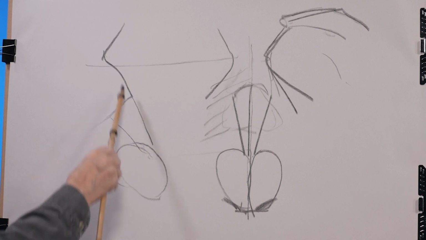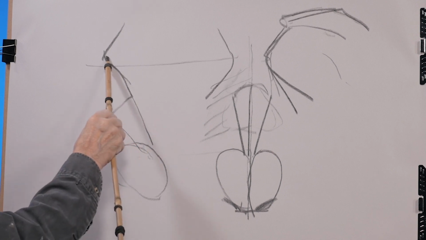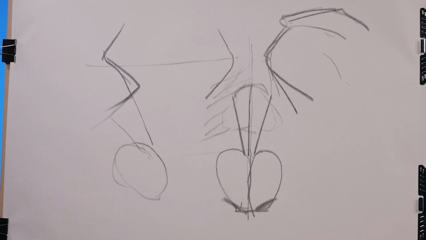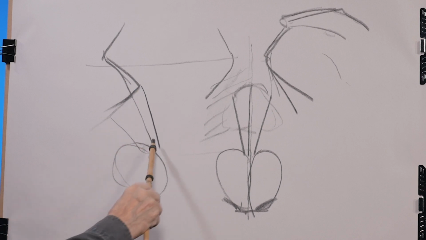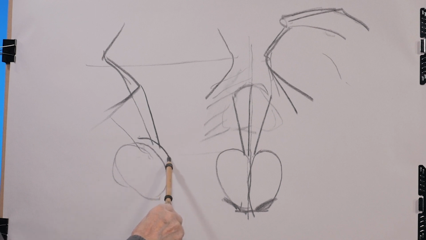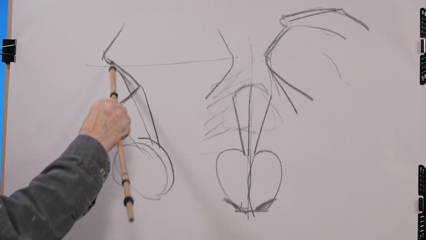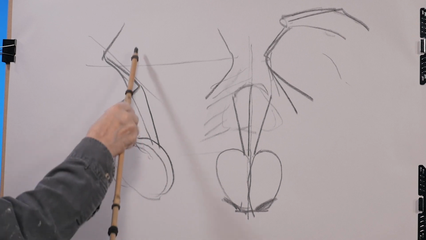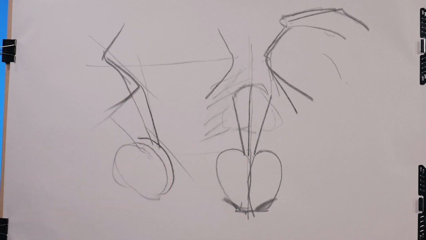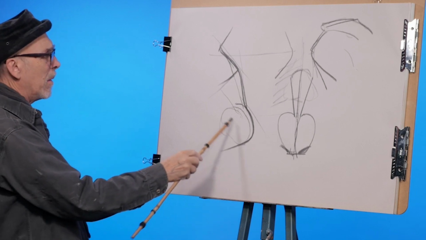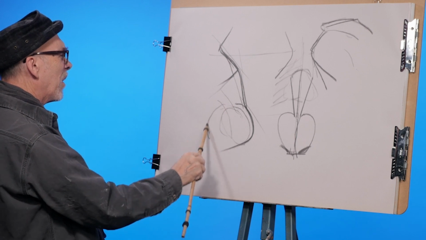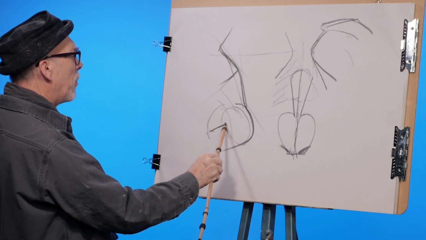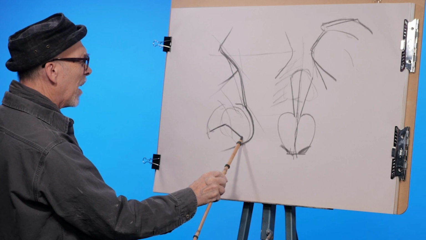And so the variation from here to here: that bone could come out that far, and then the cartilage could drop, and then the alar could project out beyond that. And so those planes, that one and that one, create that shape.